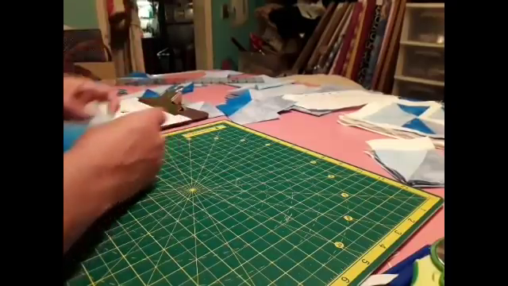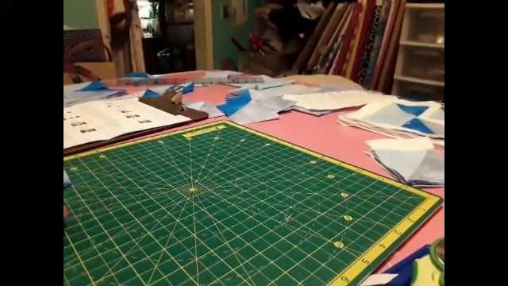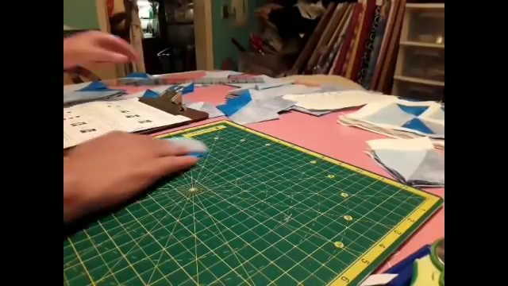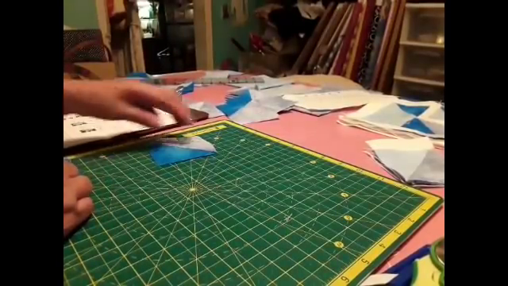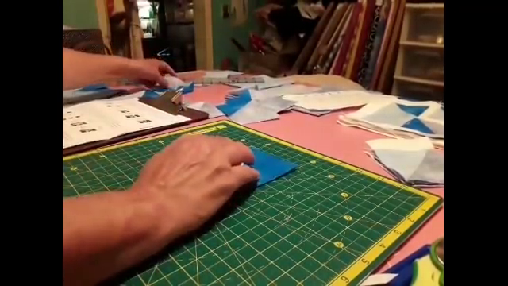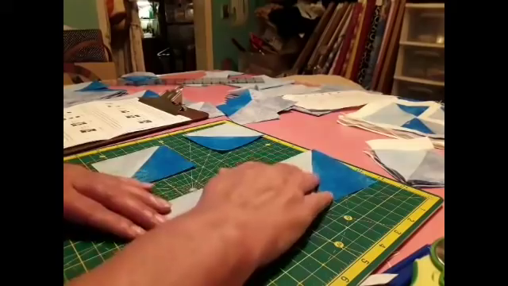We'll see what size this one is. It is a 3¼, and this one's a 3½. This is a 3½. We need 4 of those. We have 4 of them. Okay.